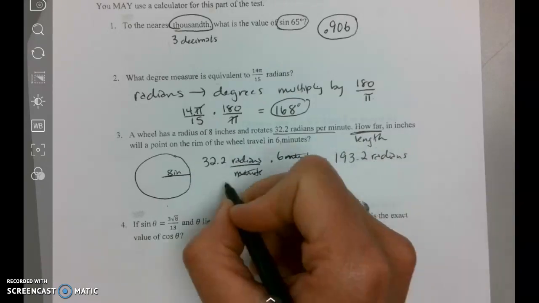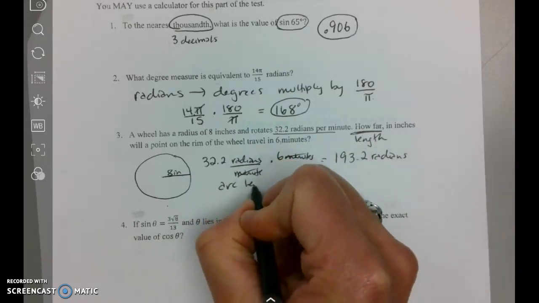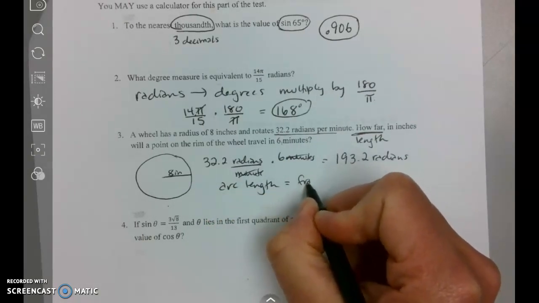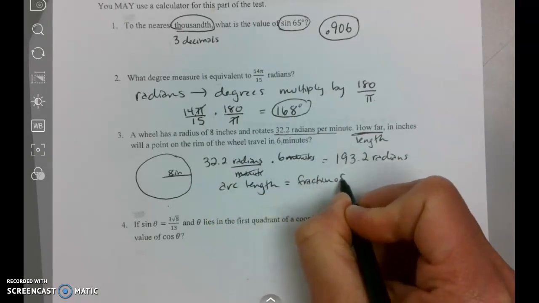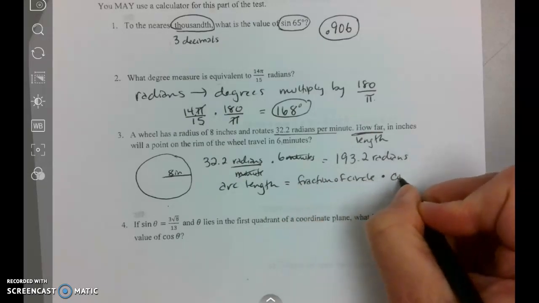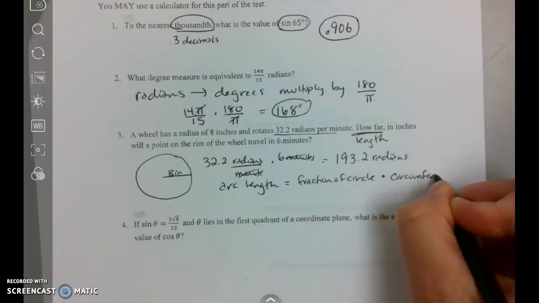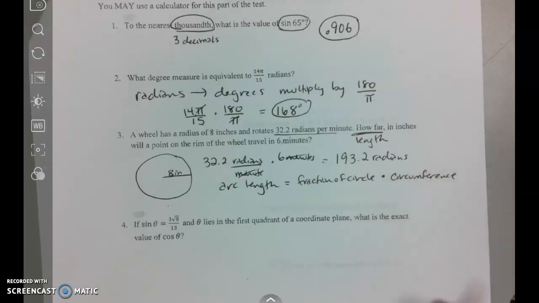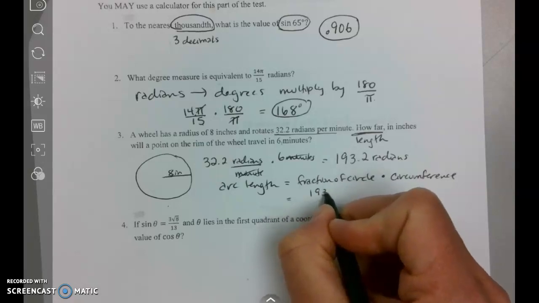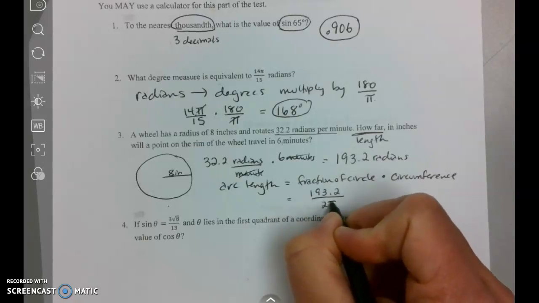So this is arc length, which is the fraction of the circle times the circumference, which is the distance all the way around the circle. Fraction of the circle is 193.2 divided by 2 pi.